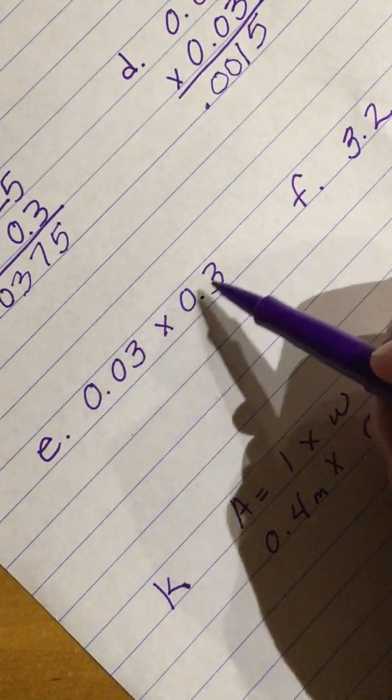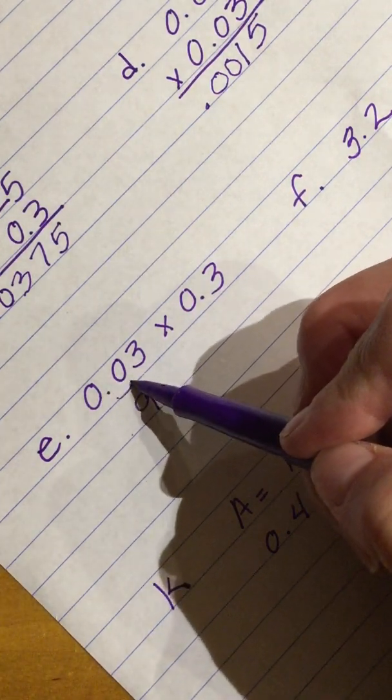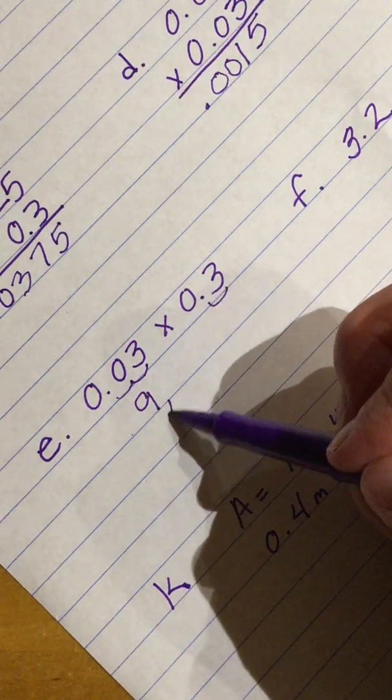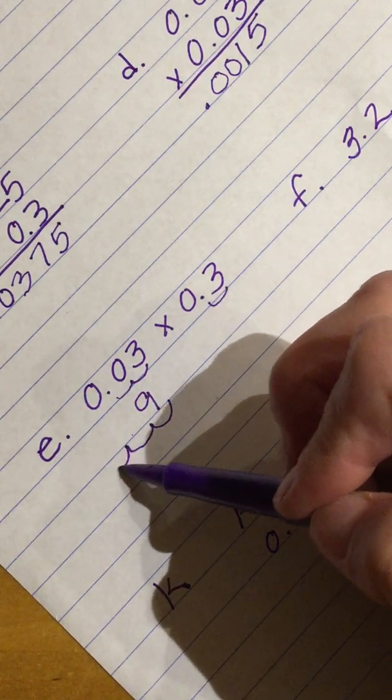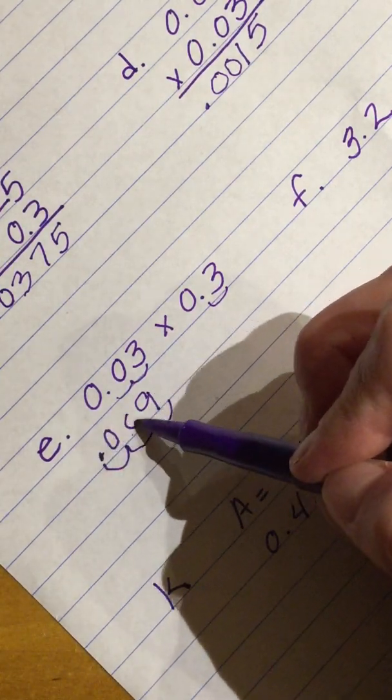All right, here we go. I know that 3 times 3 is 9. I know I have 1, 2, 3 places to go. So I'm going to go 1, 2, 3. Put my decimal here, my 0, 0 there.